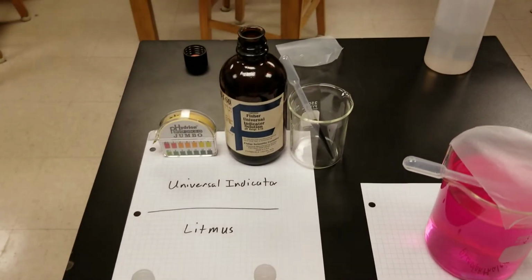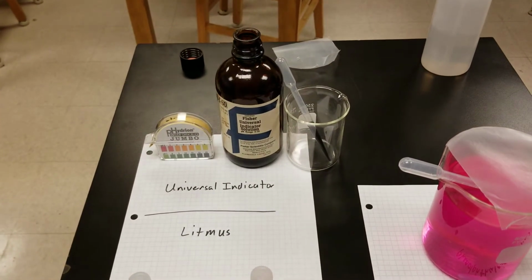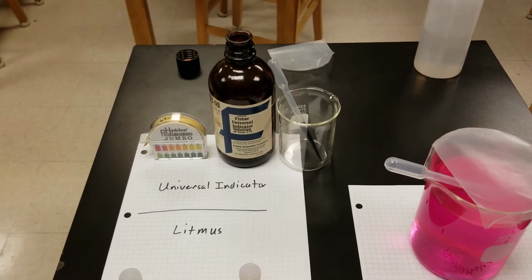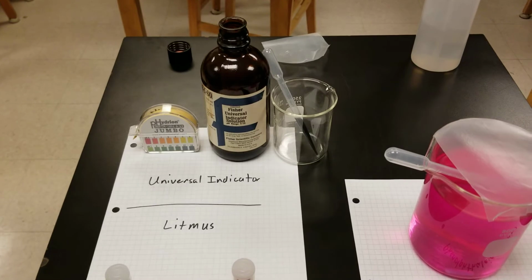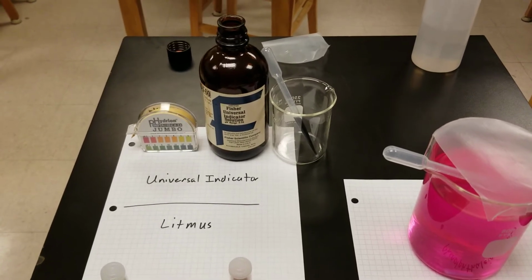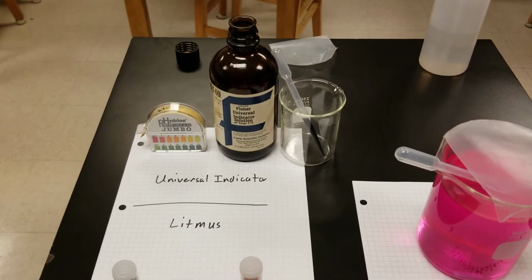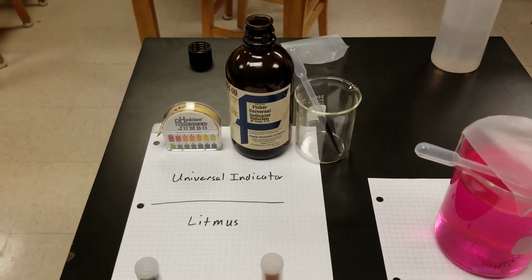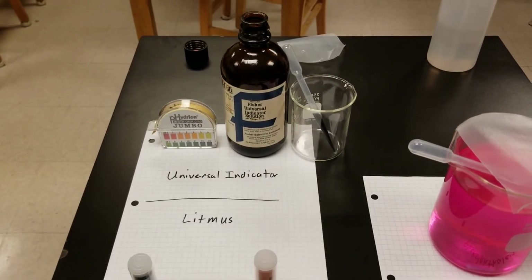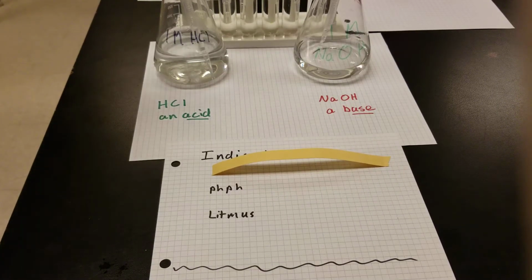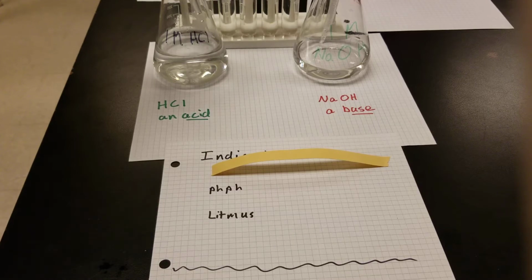And then we've got universal indicator, which is a mixture of several different indicators, and it changes color at a wide range of pHs. And instead of having just one or two different colors, it's got many different colors. And I've got some universal indicator that's in a liquid, and then I've got some universal indicator that's been added to paper so that I can handle it a little bit more easily. First, I want to look at universal indicator. And so universal indicator, got a little bit of paper with universal indicator on it.